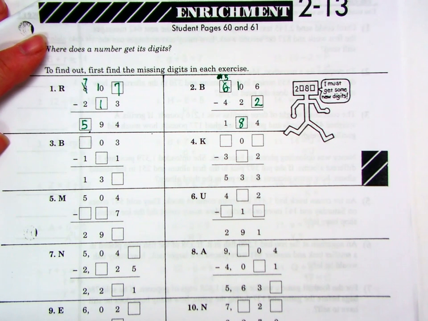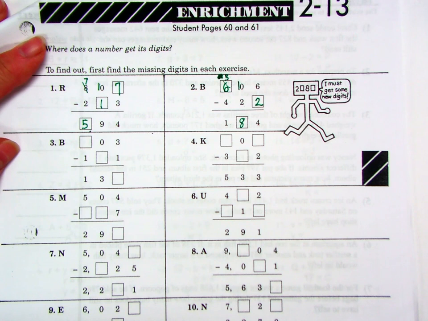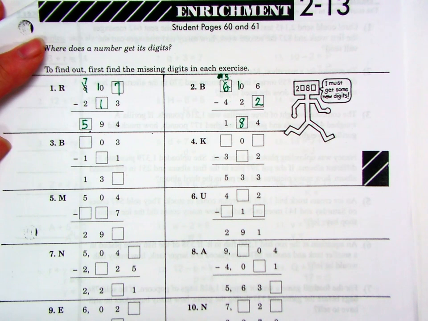All right, you can pause the video now and complete this page. And when you're done with this page, you can go back to the video to watch the directions for the next page.